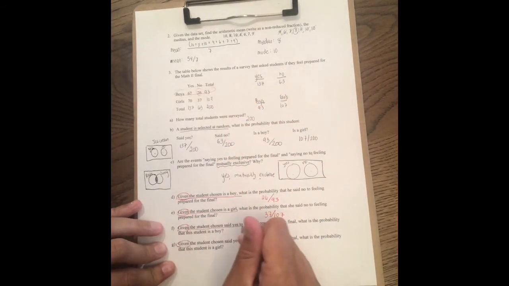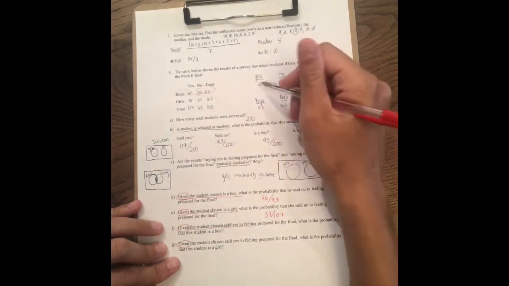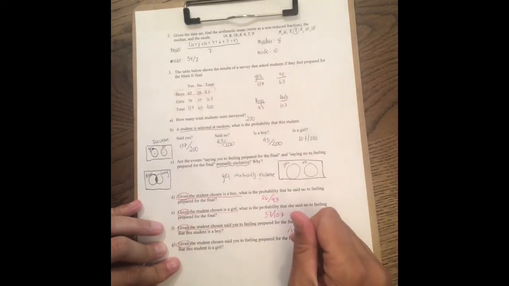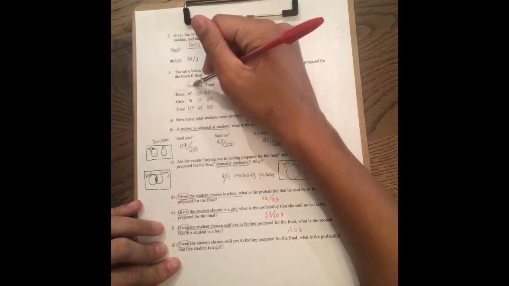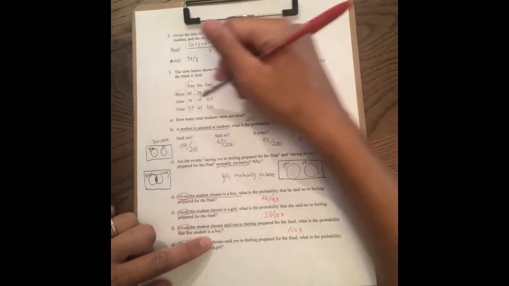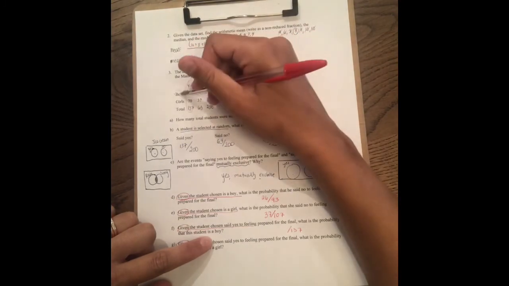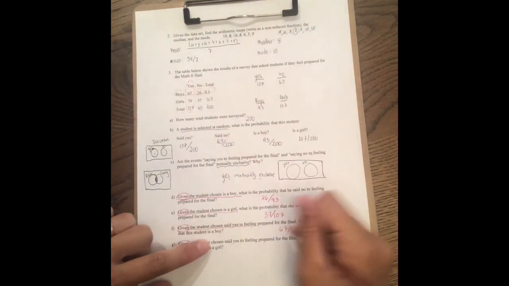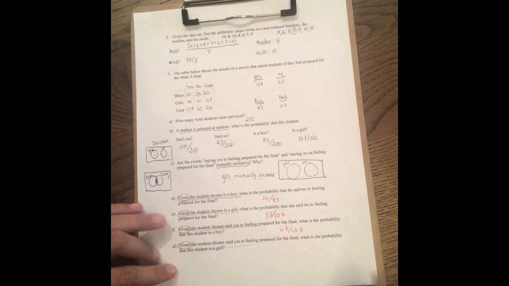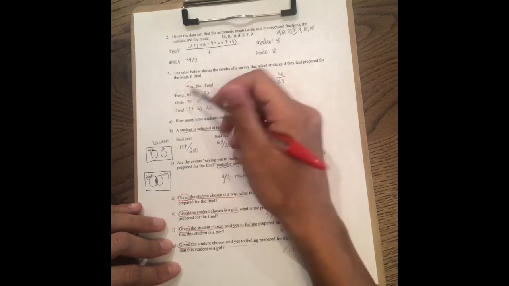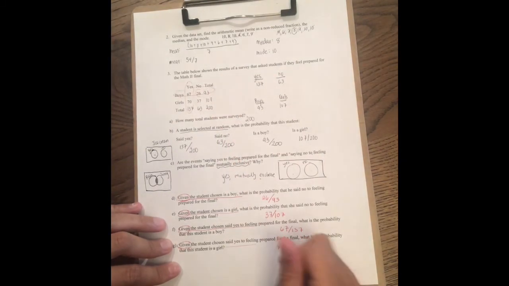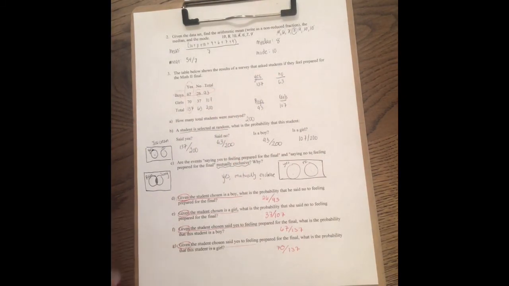Given the student said yes to feeling prepared, the total number of students that said yes is 137. What is the probability that if they said yes, they're a boy? So out of the 137, there's 67 boys that said yes. And given the student chosen said yes, so again, there's 137 total yeses. What is the probability that the student is a girl? So we're looking at the yeses that were girls. There's only 70 girls that said yes, so it's 70 out of 137.